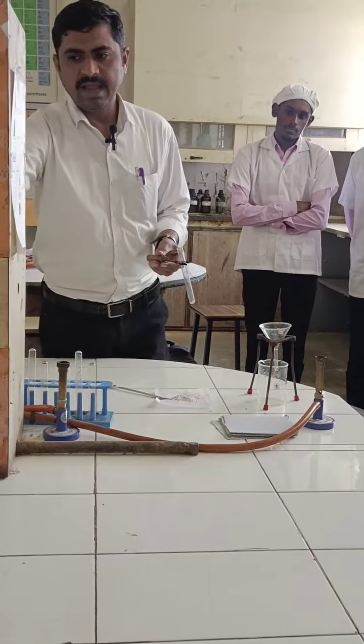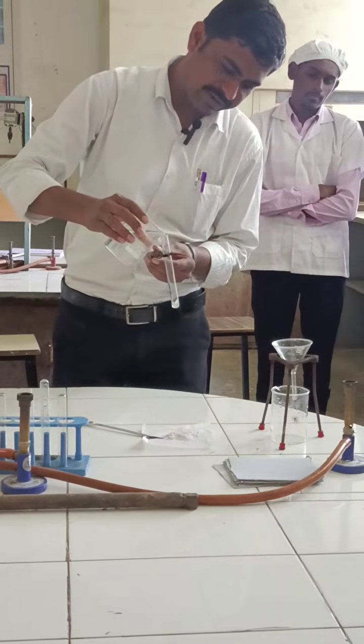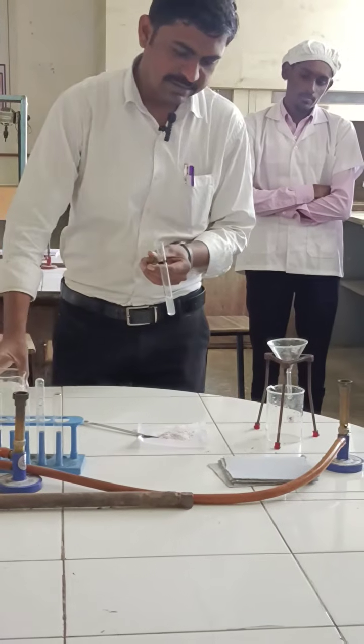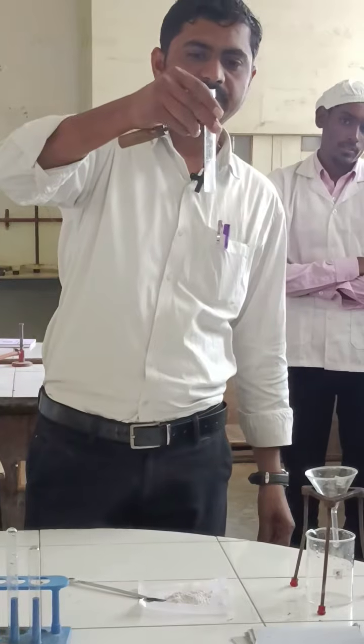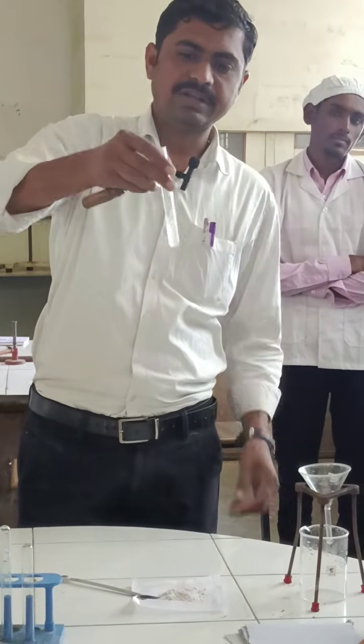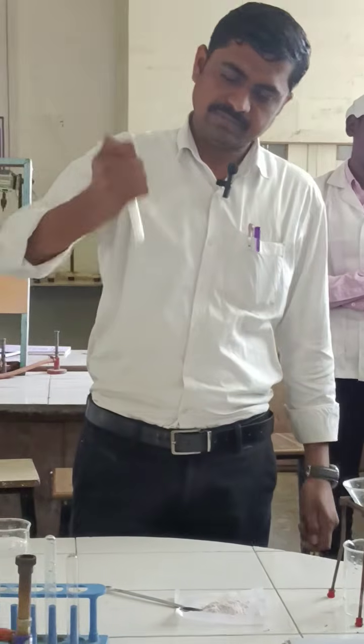Then I add a little amount of water. You can add 2 to 5 ml of water and just shake the mixture.